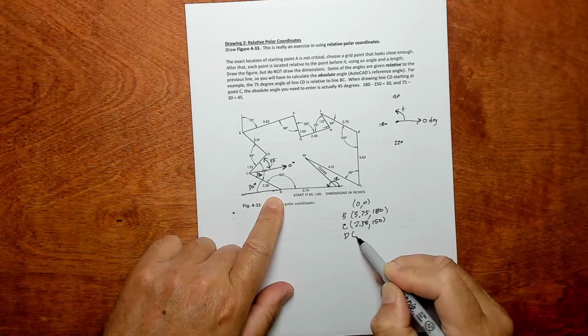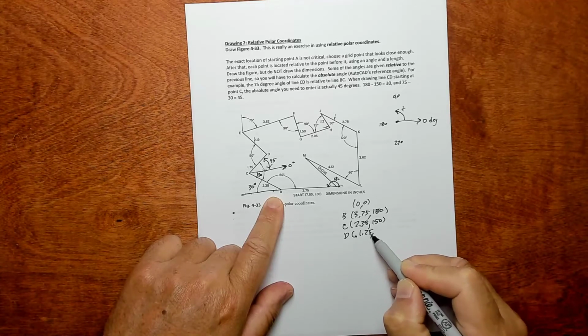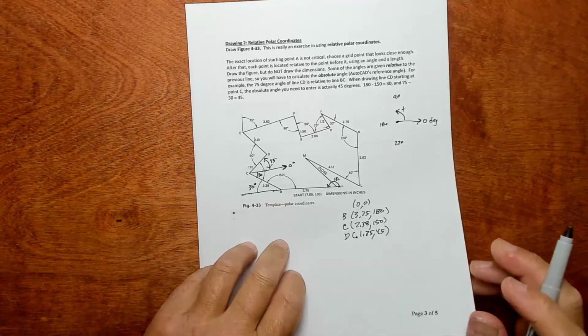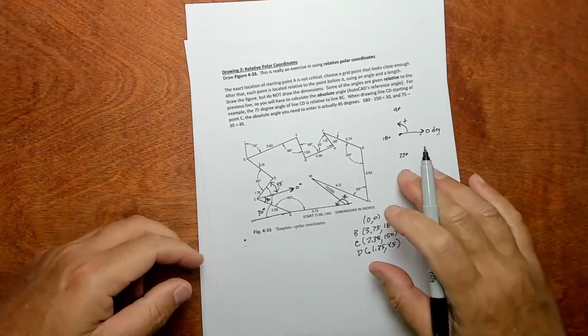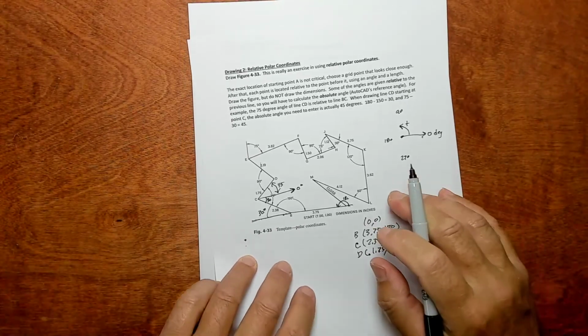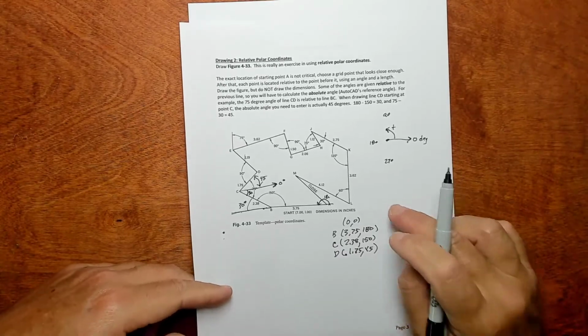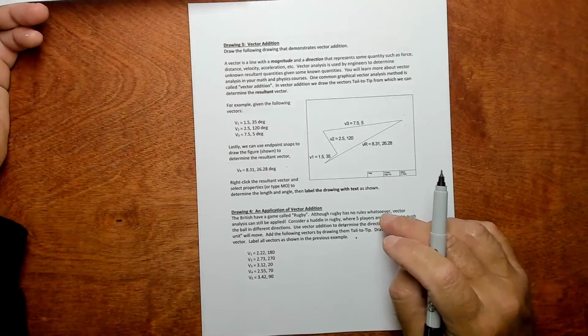And then to get to point D, you're going to go 1.75, comma 45. Kind of like that, right? So a little bit of absolute, a little bit of relative, and just a lot of thinking. Now, once again, there are way easier ways to draw stuff than this. But this is important because sometimes you have to do this kind of stuff. And it's a really good way to get familiar with the CAD system.